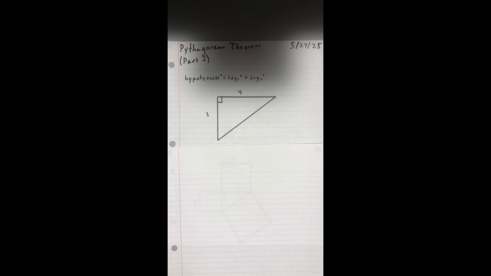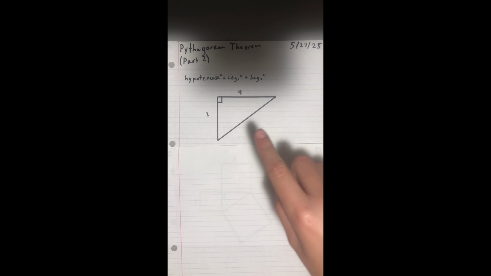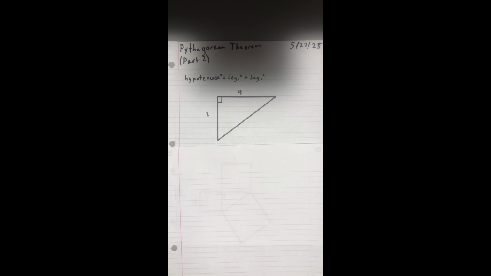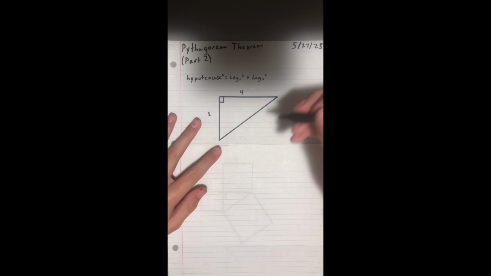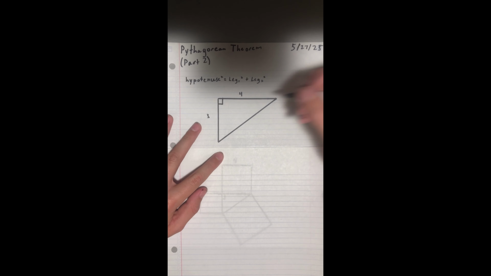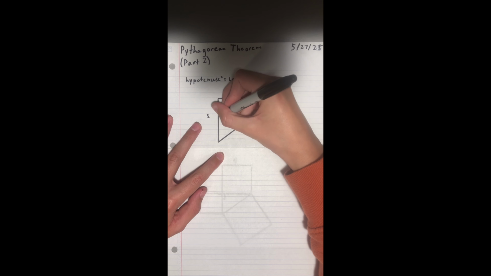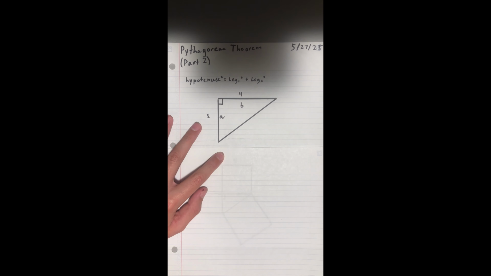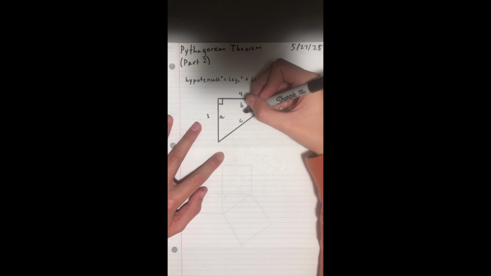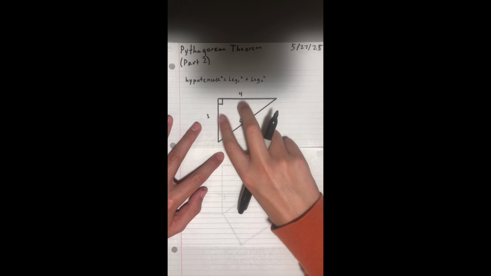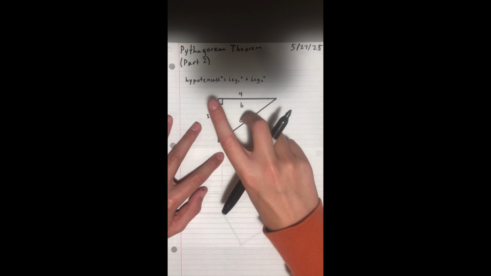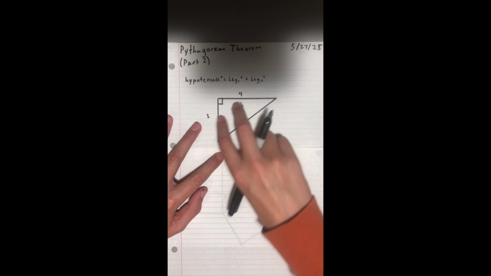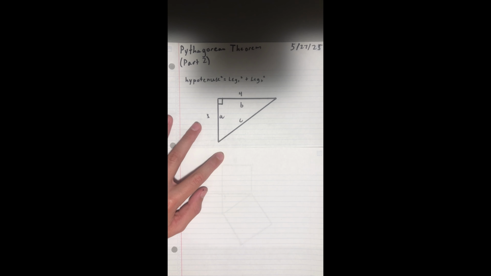Instead of saying that the hypotenuse squared is equal to the sum of the legs squared, we can write each side of the triangle as a variable. So let's represent the legs as A and B, so I'll just say 3 is A, 4 is B, and we can label the hypotenuse as C. And the order of the legs does not matter because these could be interchanged because they're both legs.